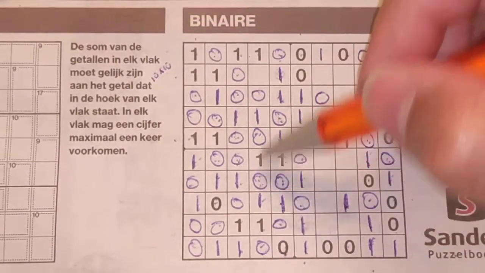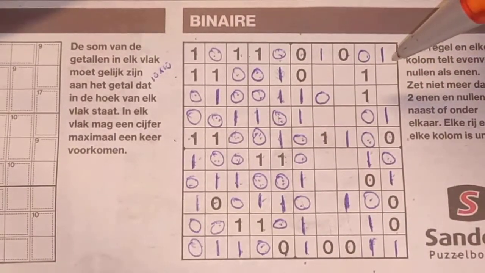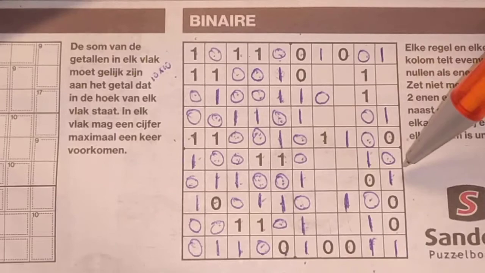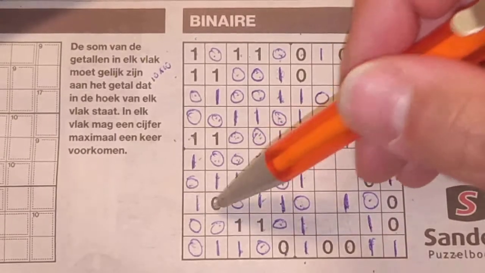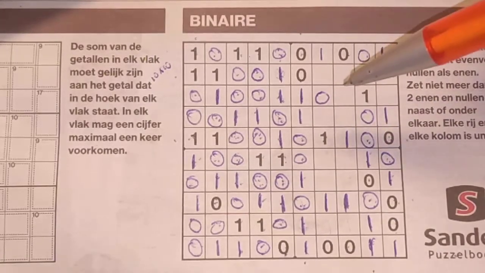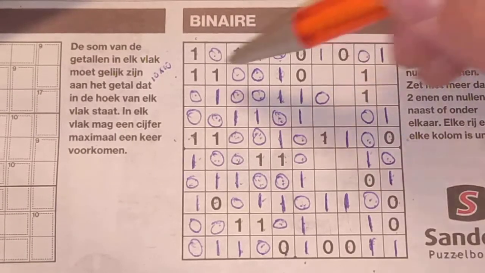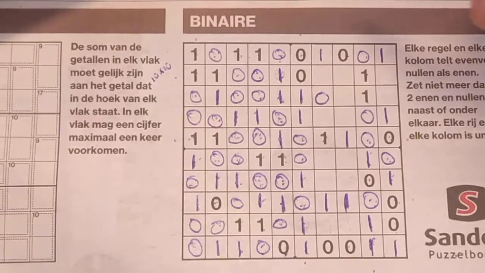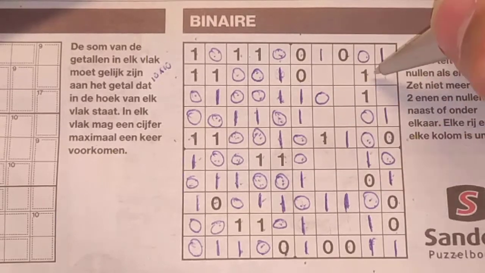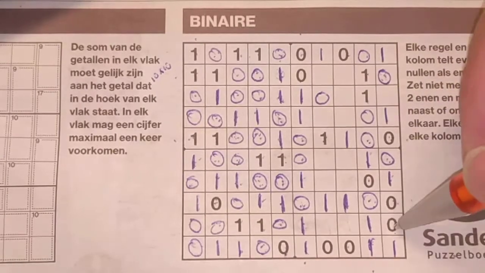1, 2, 3, 4 O's. This is number 5. I think I need to compare now. Here, 1, 2, 3, 4, 5 O's, so the rest are 1s. How about here? 1, 2, 3, 4 ones. If I place the 5th one here, then we have 3 O's in a row, not allowed. So this cannot be a 1. This should be an O. 1, 2, 3, 4, 5 O's. So the rest are 1s.